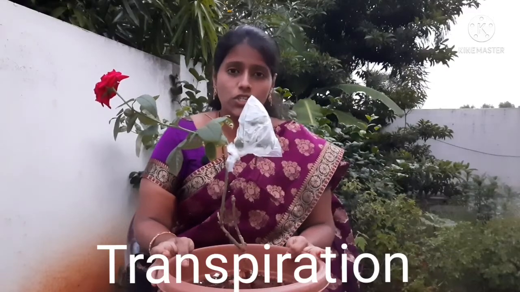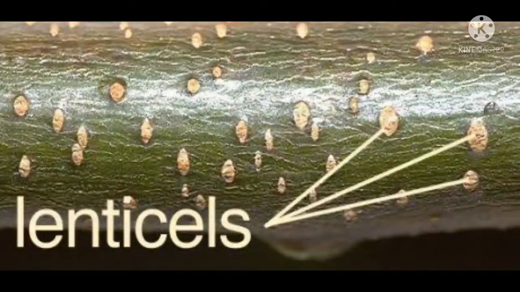And do you know what that evaporation process is called as? It is called as transpiration. The stomata present in the leaves helps in the process of transpiration. And do you know what helps in the stem to transpire? They are the lenticels. Lenticels are visible spot-like structures seen on the stem. Lenticels help in the transpiration process as well as gaseous exchange in the stem.